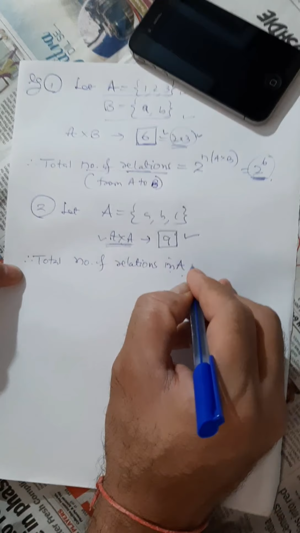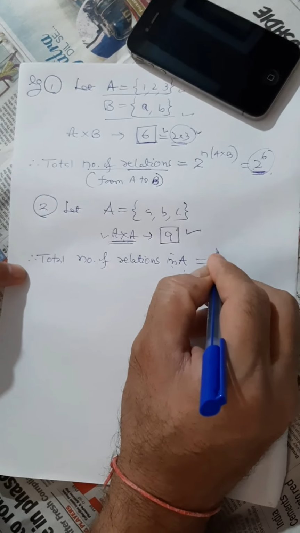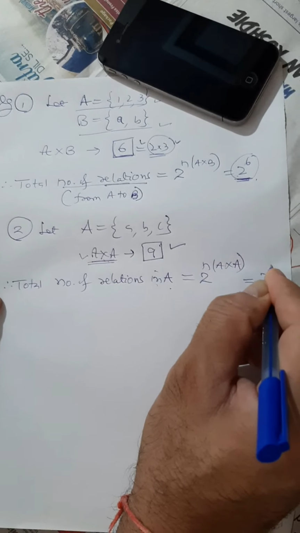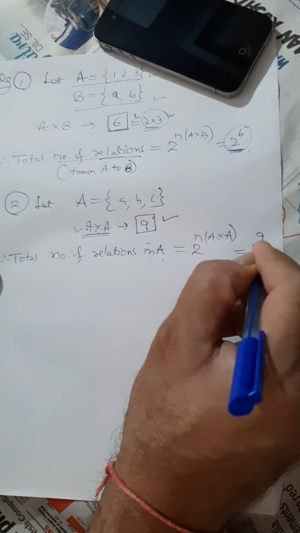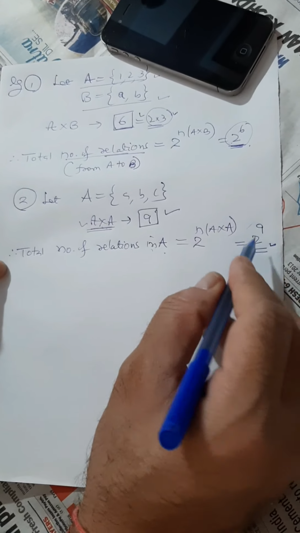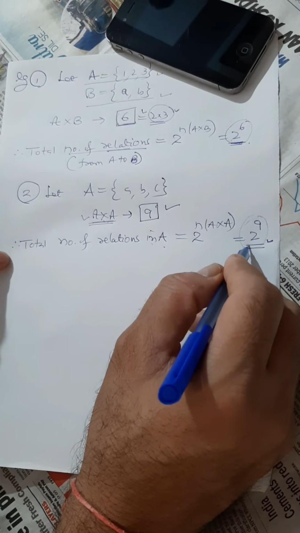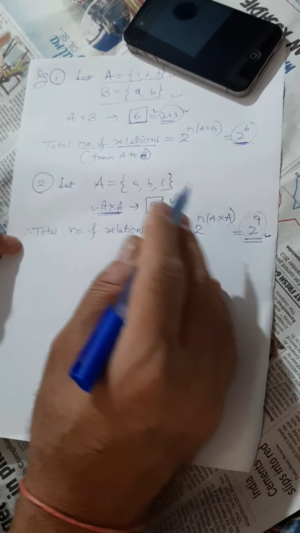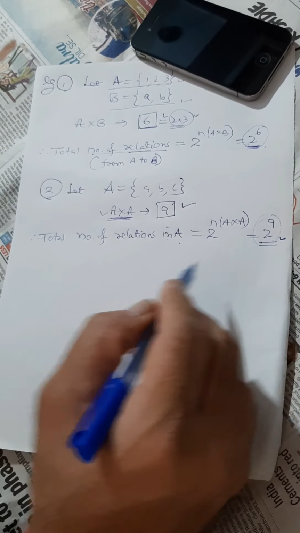It will be 2 raised to the number of elements in A cross A. So it will be 2 raised to 3 into 3, which is 9, which is again a big number. It's difficult to list all, but we have this many subsets of A cross A. So that is the number of relations.